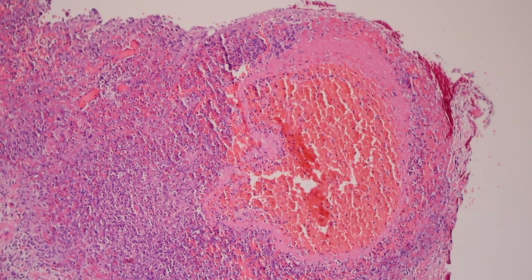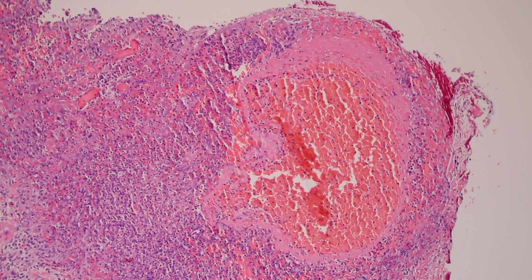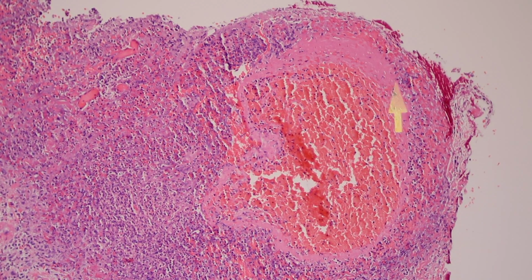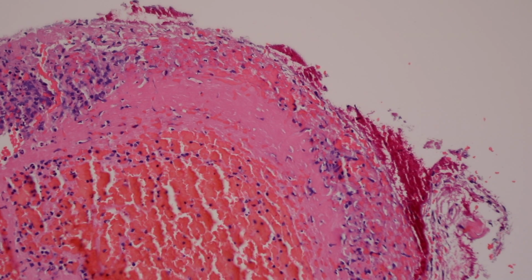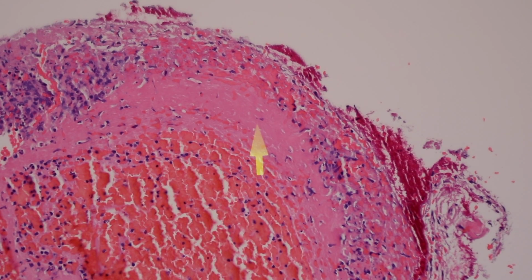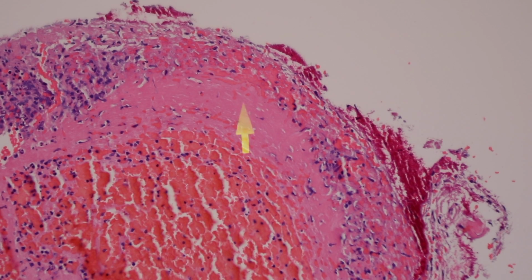So this was a vessel, and it's got blood and a bunch of fibrin. Here's the fibrin, this is the blood. You can tell the difference. Fibrin and blood sometimes are hard to tell apart, but usually you can tell because fibrin is a lot more pink than blood. So the fibrin here at the top is much more pink and smudgy looking and kind of smooth and homogeneous. And the blood is a brighter red color.